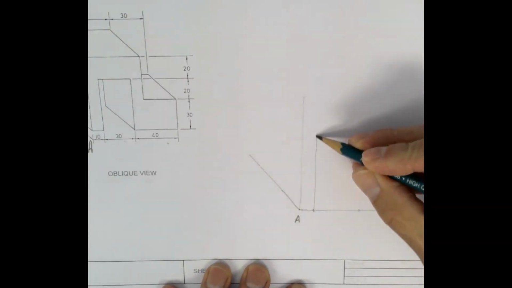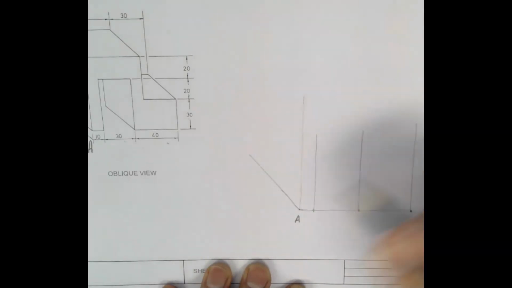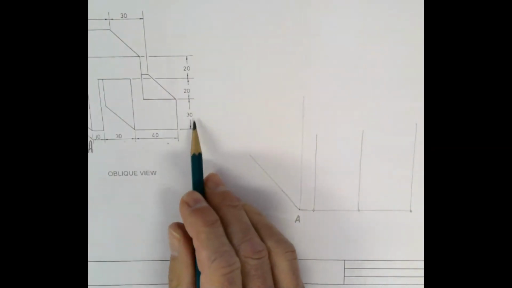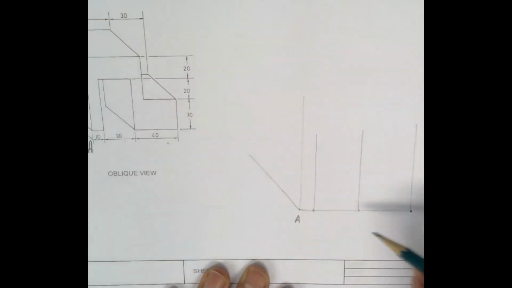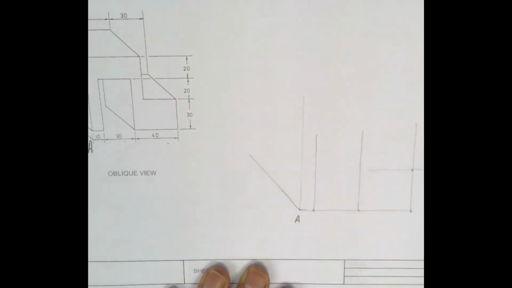We want to draw a line up there, a line up here, and a line up here. And then those vertical lines go up certain distances. So these are called dimensions, and we read the dimensions now. So the very end one, we want it to go up 30. So about the same as that. So we put that one there. And then it's going to go across this way, but we don't know yet how far it goes across, so we'll just leave that there like that.